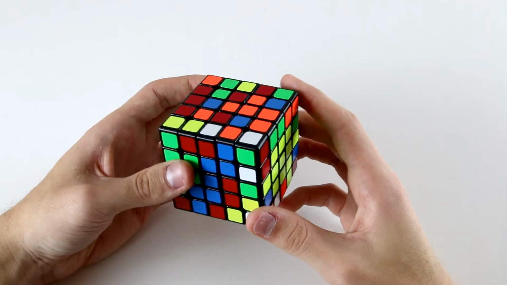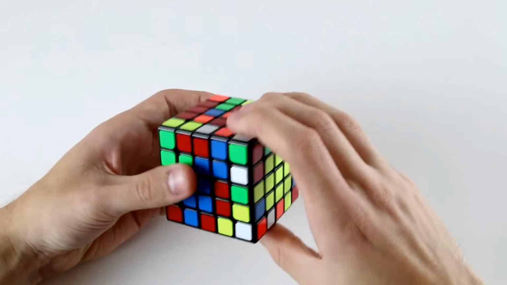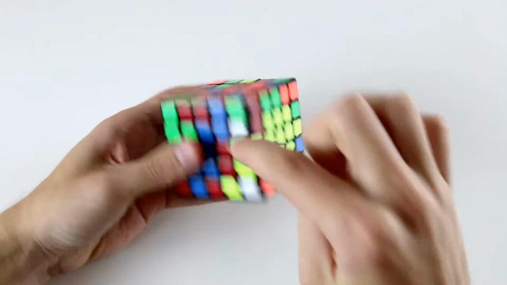In this example, like I said before, I'm going to do the last cross edge first and then store it on the right hand side. So we've got this one, and this one.